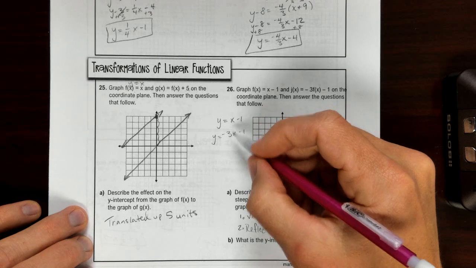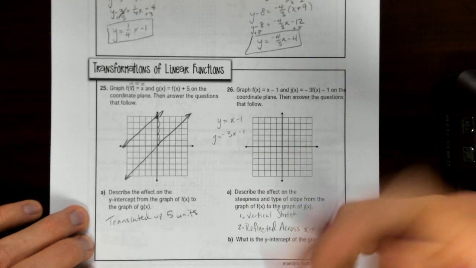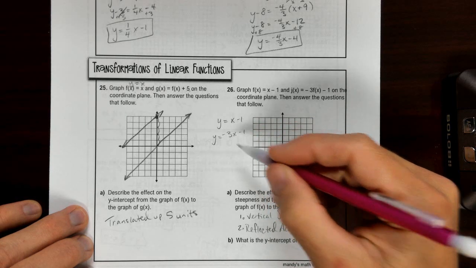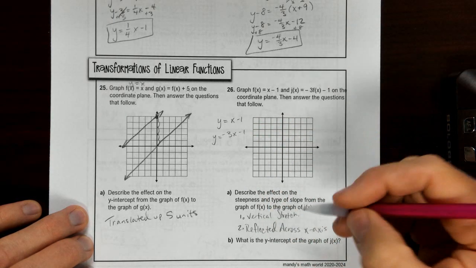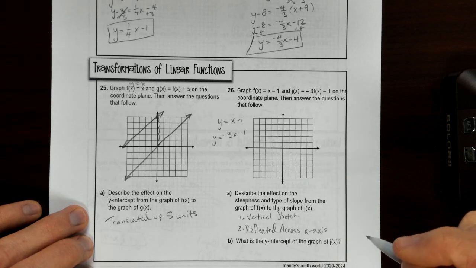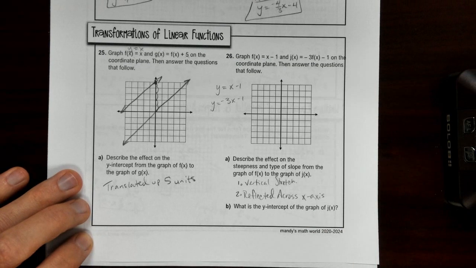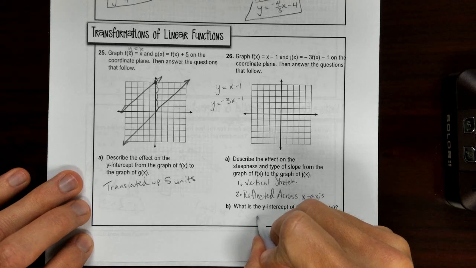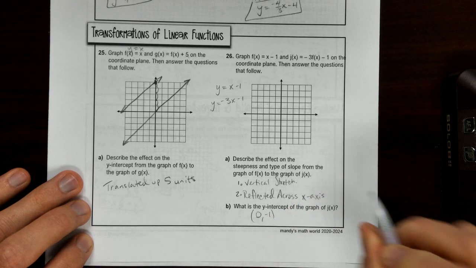The absolute value of 1 and 3, sorry, negative 3 if you want to say that, the absolute value of negative 3 is a positive 3. So which one's bigger, 1 or 3? Right, the slope is getting bigger. It's a vertical stretch. B says, what's the y-intercept of the graph? It's the same thing. It's still negative 1. So 0, negative 1. I didn't change the y-intercept.